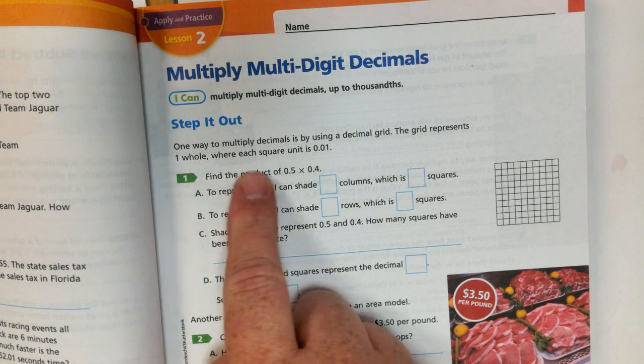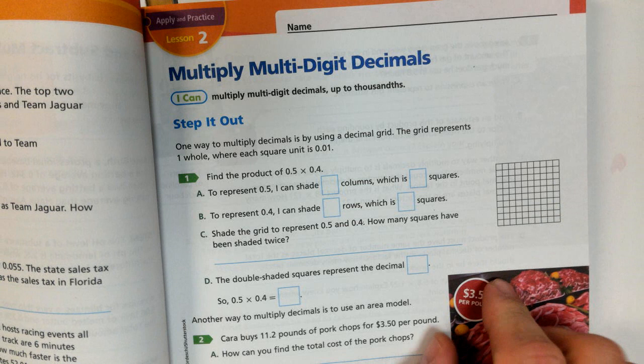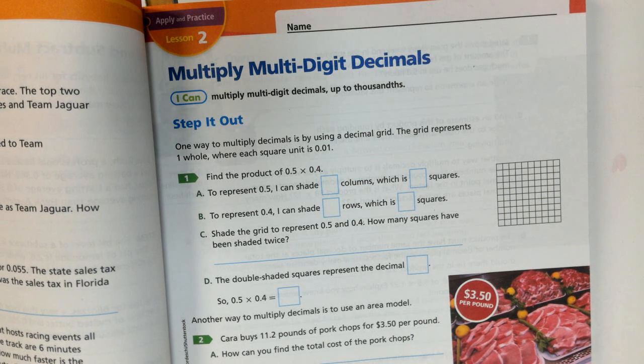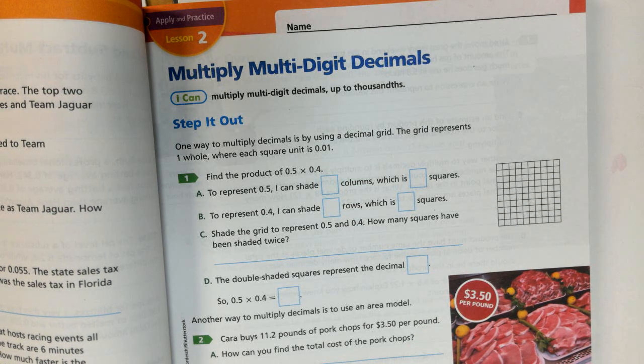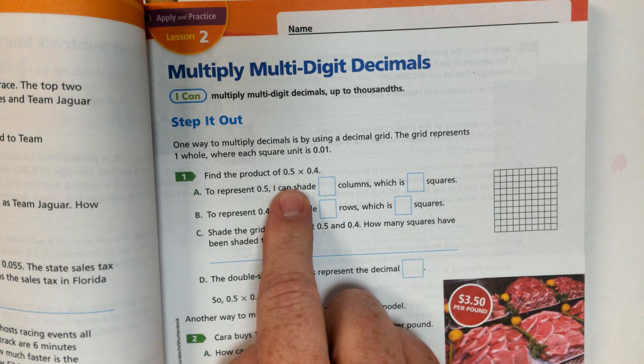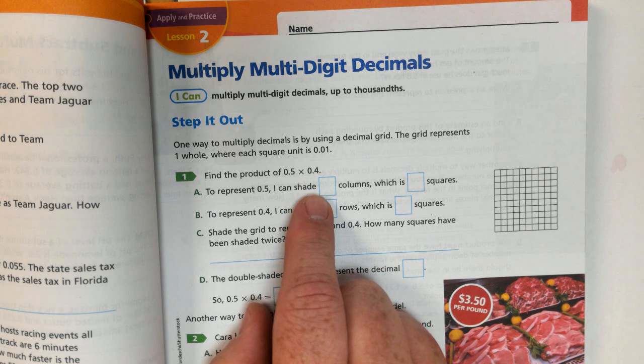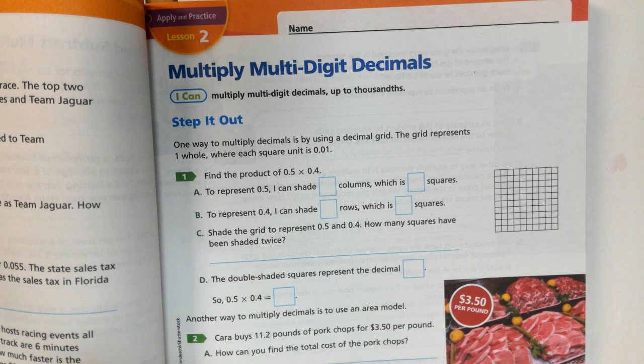It says one way to multiply decimals is by using a decimal grid. The grid represents one whole where each unit is 0.01 or 1/100th. So if you had a problem where we were multiplying decimals, you have 5/10 times 4/10. I'm just going to grab my regular pencil here.